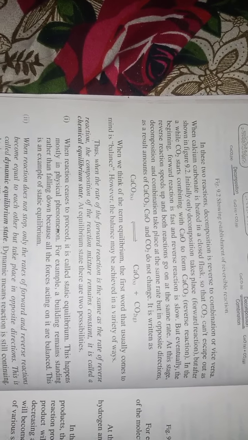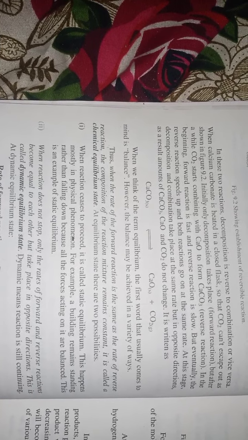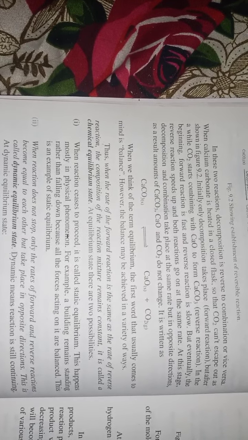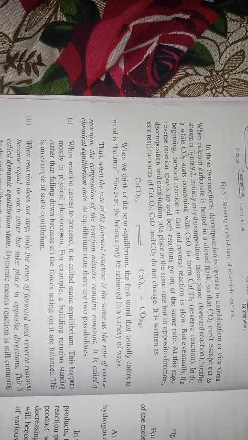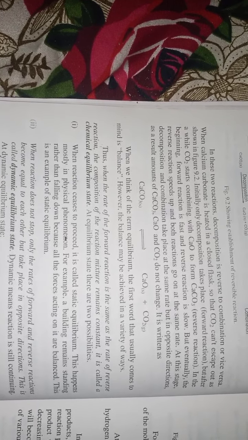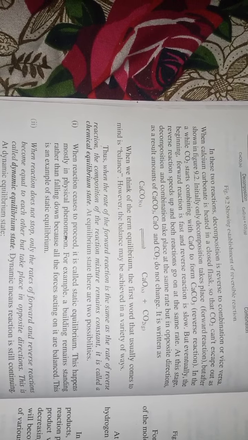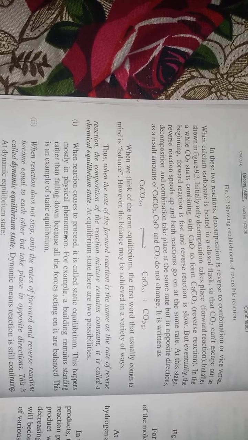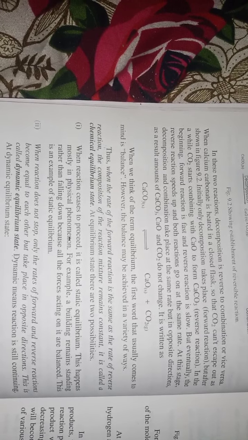It is written: when we think of the term equilibrium, the first word that usually comes to mind is balance. However, balance may be achieved in a variety of ways. Thus, when the rate of the forward reaction is the same as the rate of the reverse reaction, the composition of the reaction mixture remains constant. It is called a chemical equilibrium state.